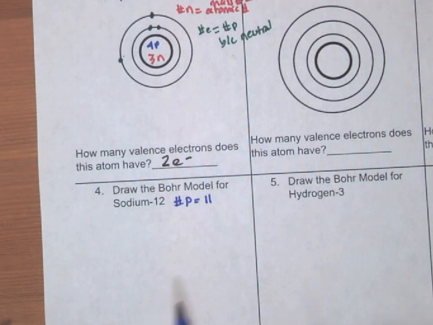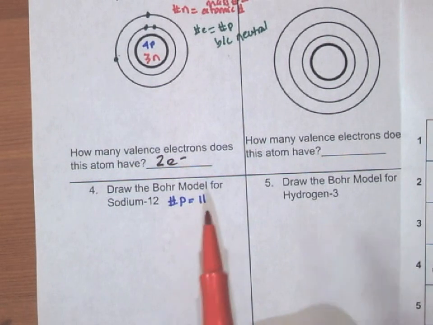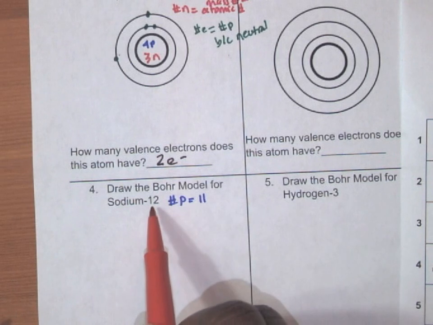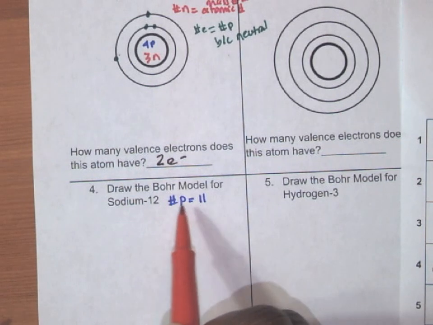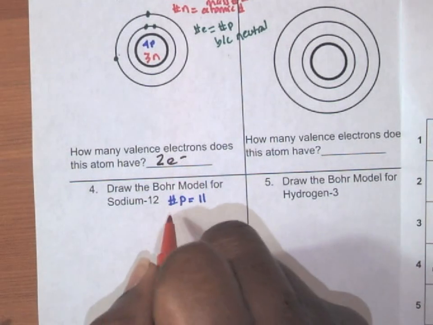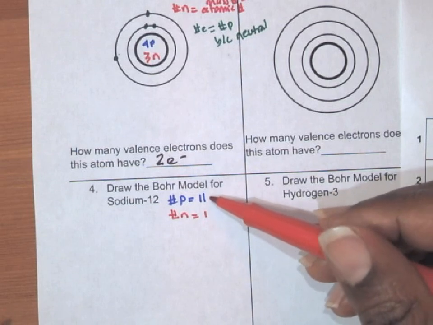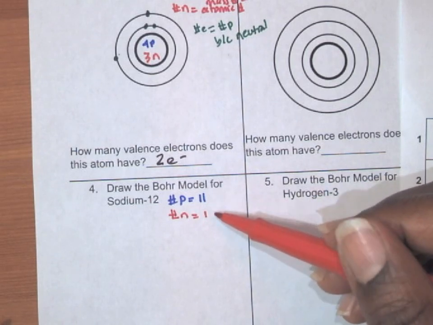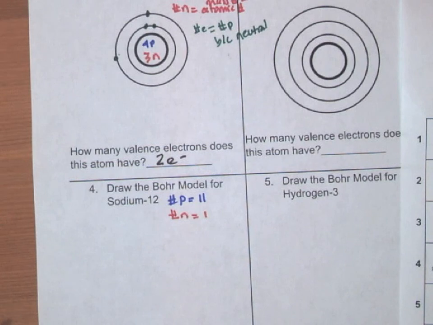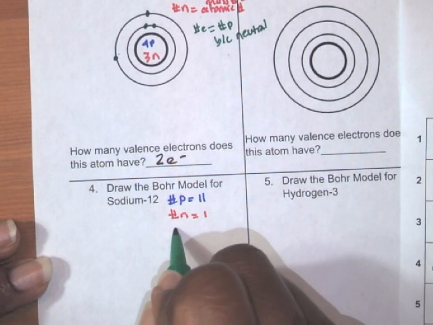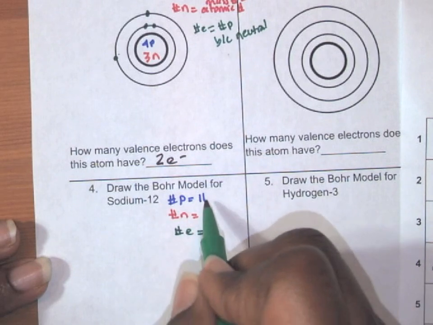Now, the next thing it says is to determine the number of neutrons. The number of neutrons will equal the mass number, which is 12 here, minus the number of protons. So this is a very strange atom because this one only has one neutron. If you look at the ratio of protons to neutrons here, you probably would know that this is not a very stable atom. But hey, that's what we have. All right, now we need the number of electrons. Since it's neutral, the number of electrons will equal the number of protons. So the number of electrons here is equal to 11.